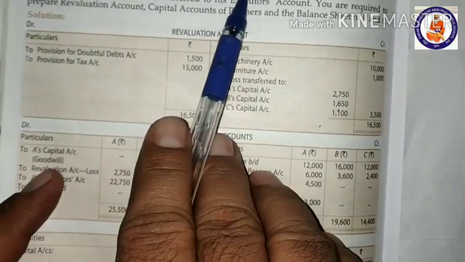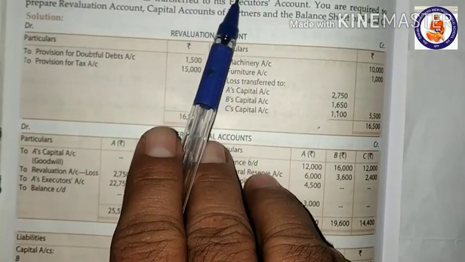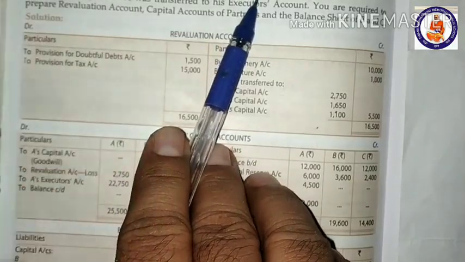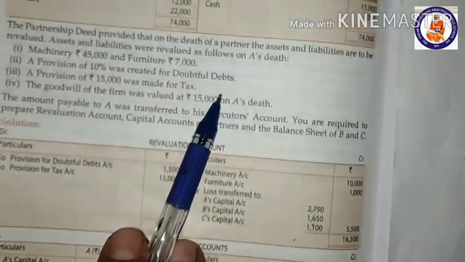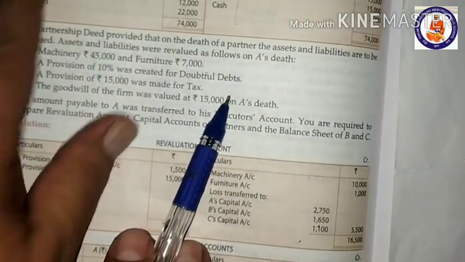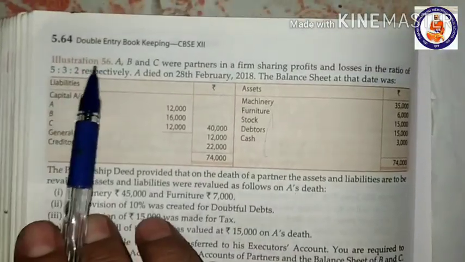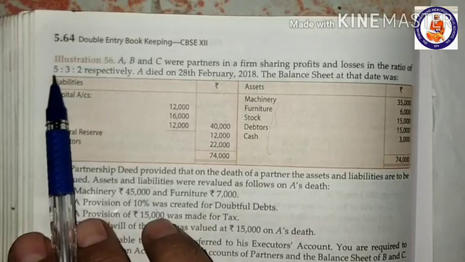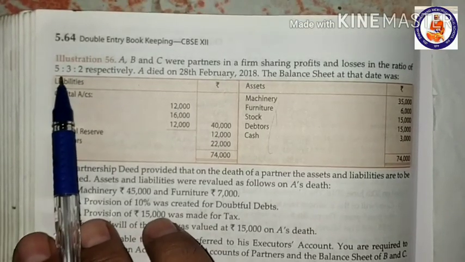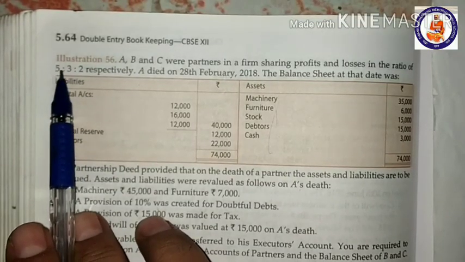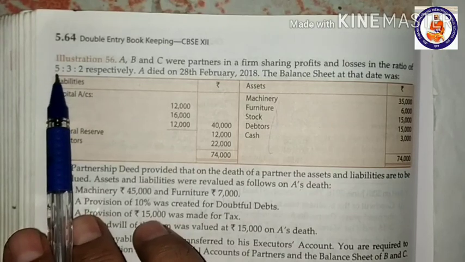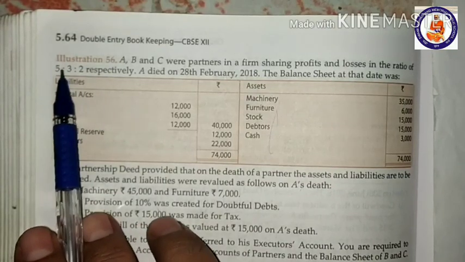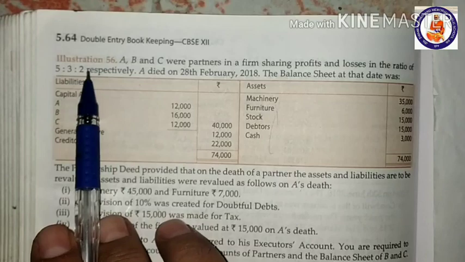Now after this, the goodwill of the firm was valued at 15,000. The profit sharing ratio was 5:3:2, you can see it here. The retiring partner, that is the deceased partner A, his share is 5/10, since 5 plus 3 plus 2 is 10.